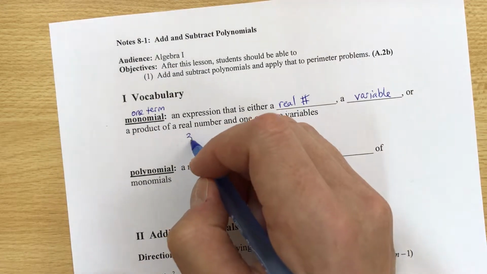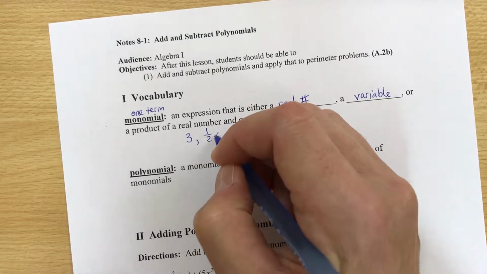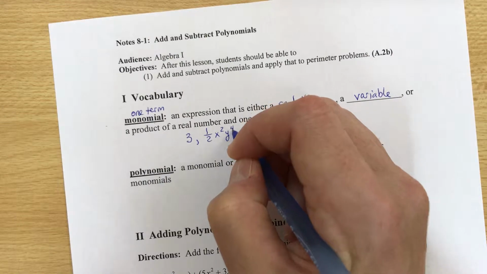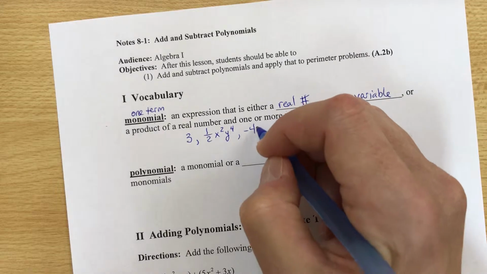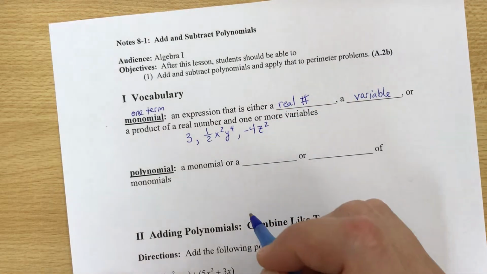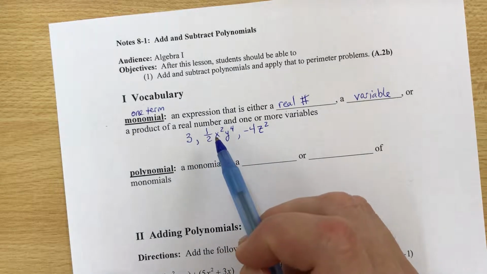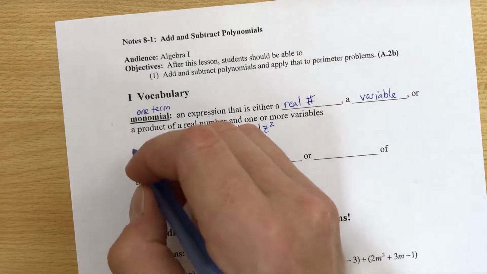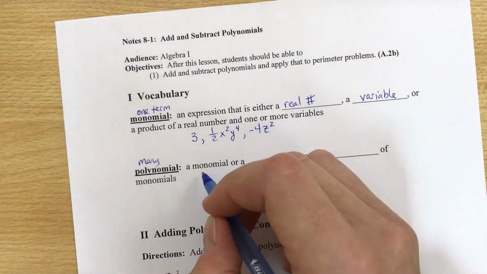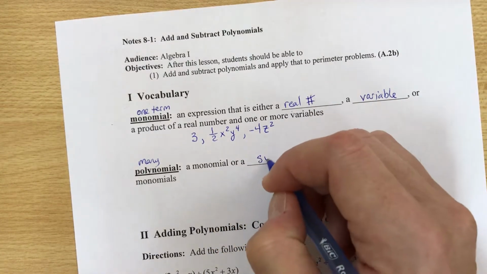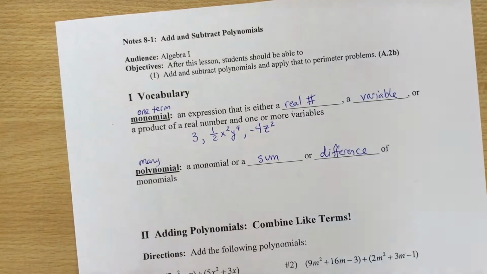or a product of a real number and one or more variables. So it could be a number like 3, could be an expression like 1/2 x squared y to the 4th. That's just one term right there. -4z to the 2nd. Okay, so all of these are examples of monomials. They're each one term. Now, polynomial, poly means many. So a polynomial is a monomial, so it could be one term, or a sum or difference of monomials.